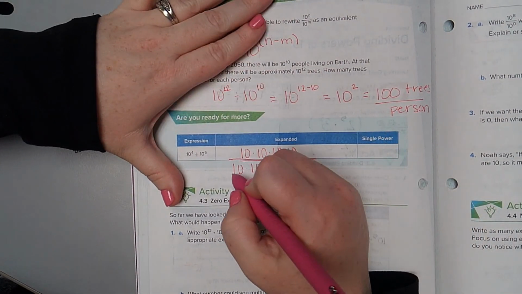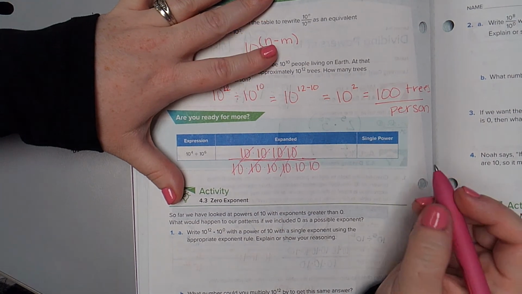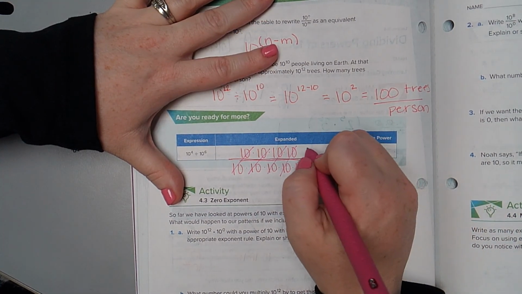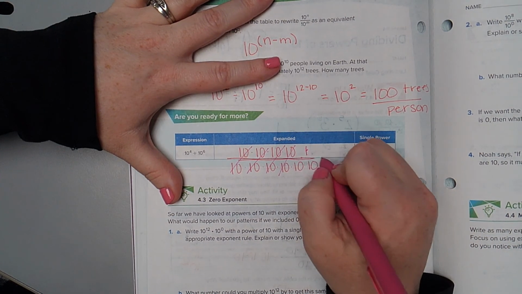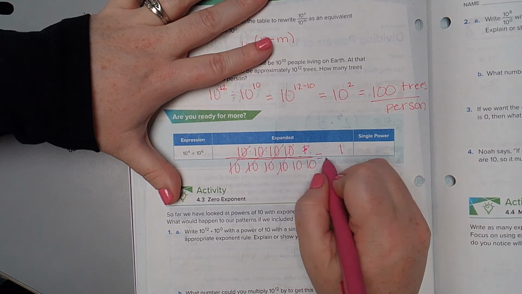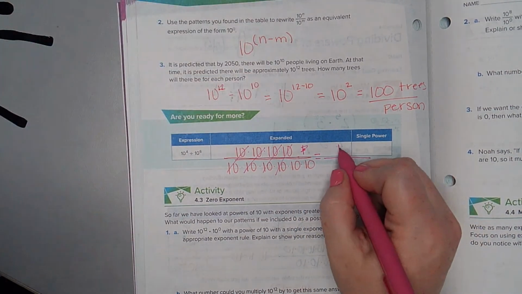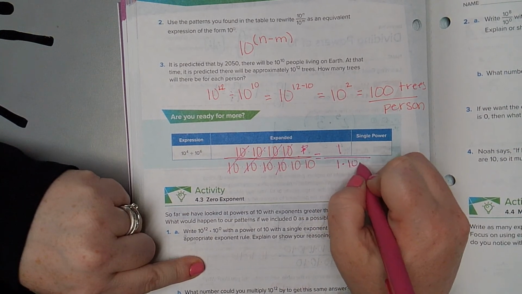So we have 1, 1, 1, 1. So they are all equal to 1. So I'm actually going to rewrite this. 1 divided by, and I can keep my 1 on the bottom too because all these were equal to 1, times 10 times 10.